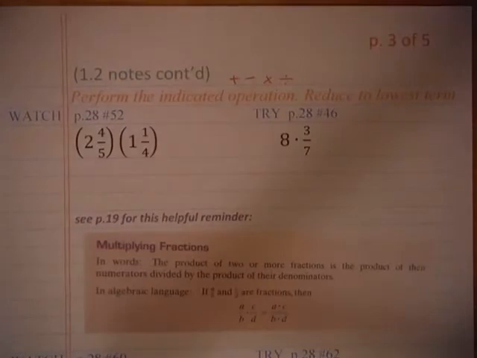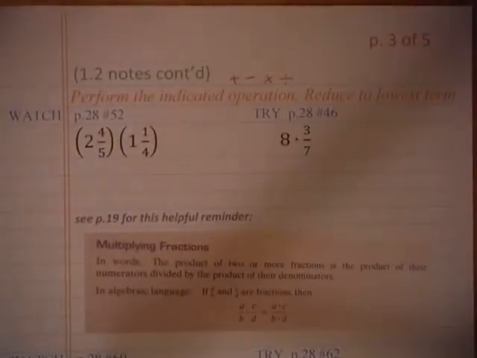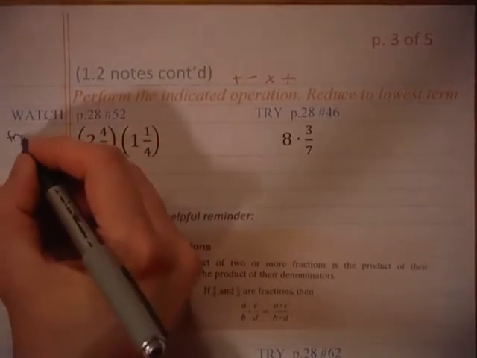We just did a bunch of adding and subtracting. The focus will probably be multiplying and dividing in this section. I say probably, it will be. I'm giving it away. And of course you always want to reduce to lowest terms after doing a problem with fractions here.